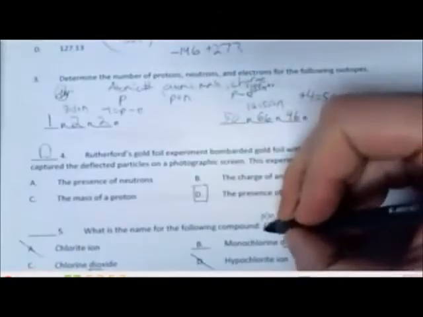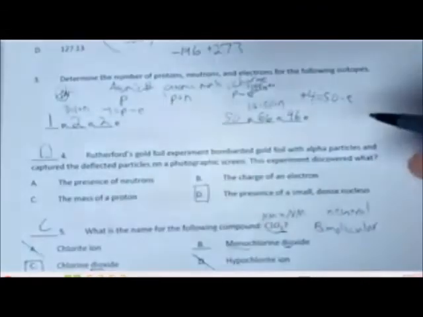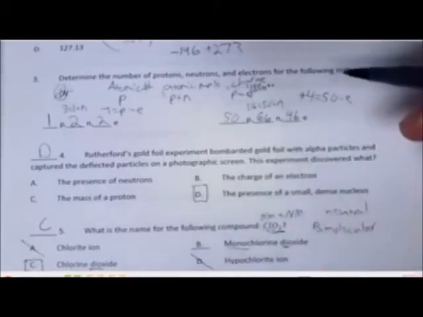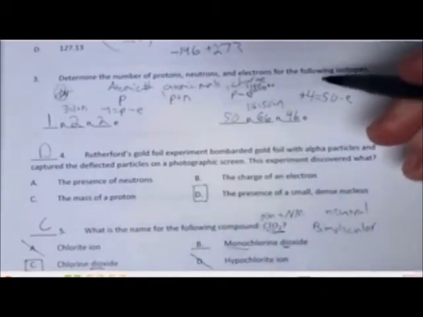But here, one of them says 1, one of them doesn't say 1. The rule is the first element is assumed to be 1. So if it's 1, you don't have to specify. If it's not 1, you do have to specify. So we're going to assume this guy's 1 unless someone says otherwise. So monochlorine is like redundant, meaning it's a duplication that can be removed without confusing anyone.